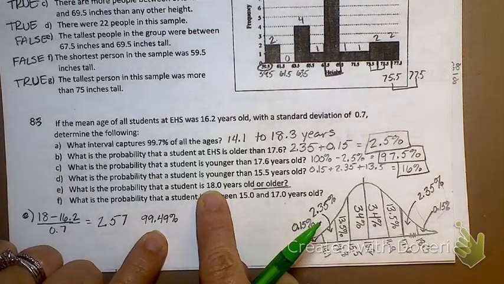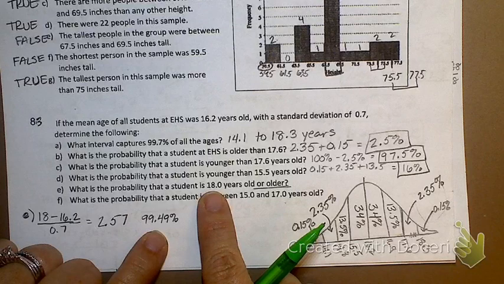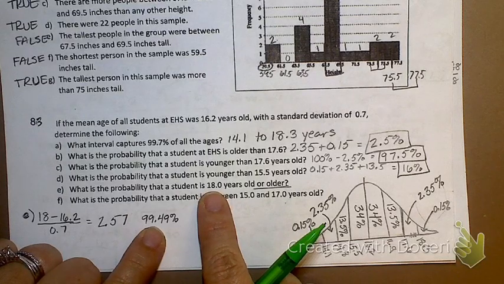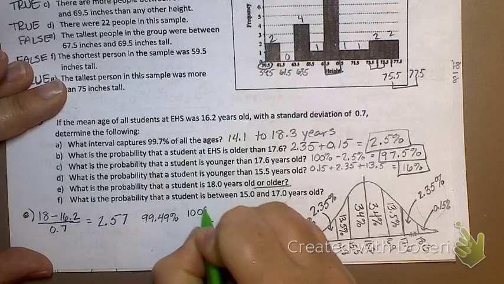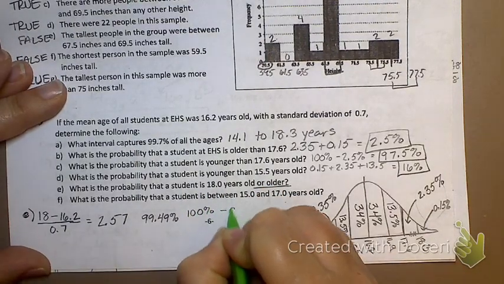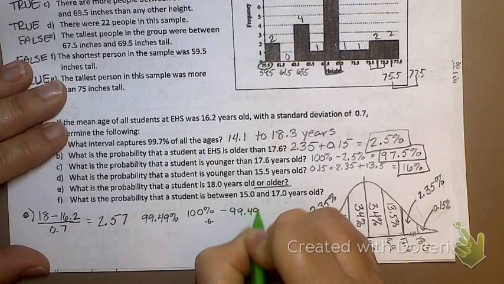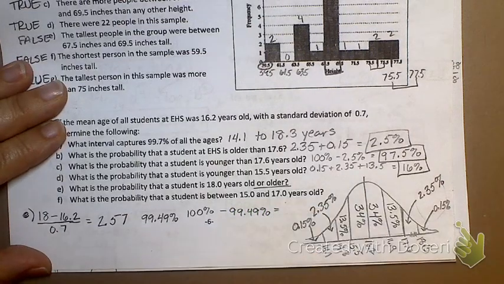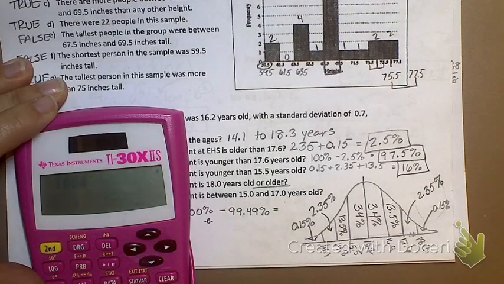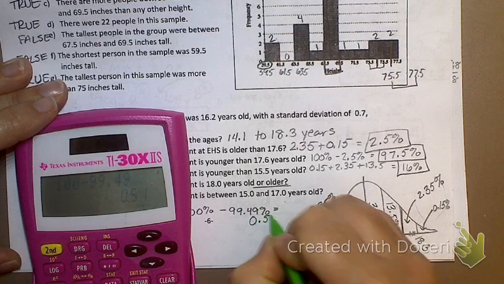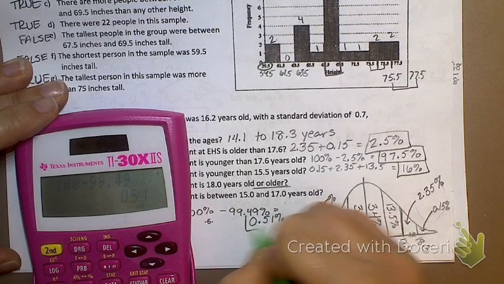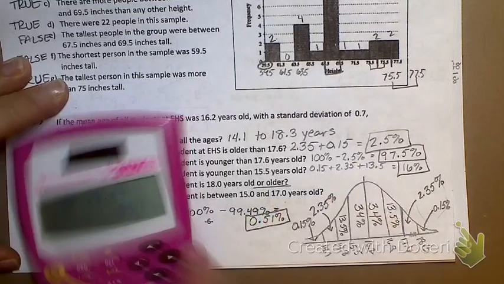Does that seem reasonable for a high school? That a huge majority would be younger than 18 years old, right? How do I find the older than? 100% minus 99.49%. What does that give me? 0.51% are 18 or older.